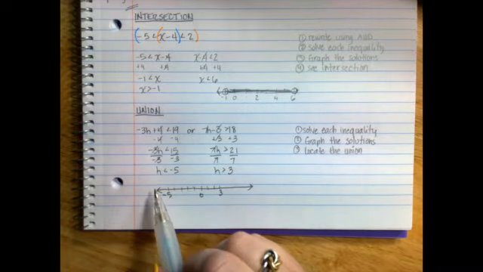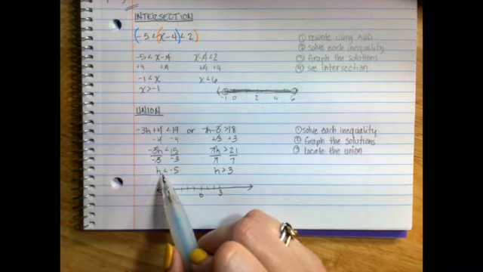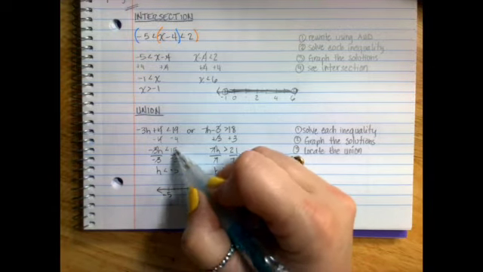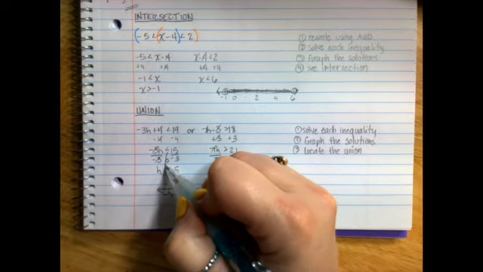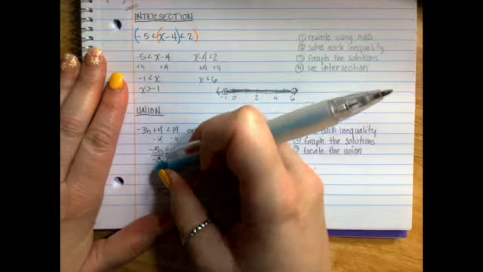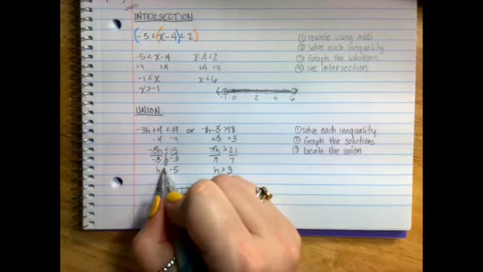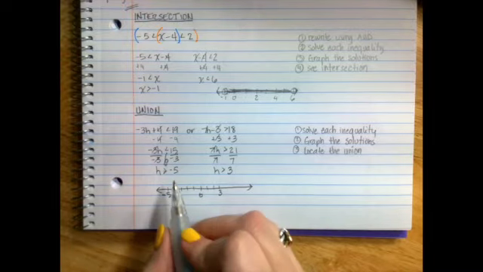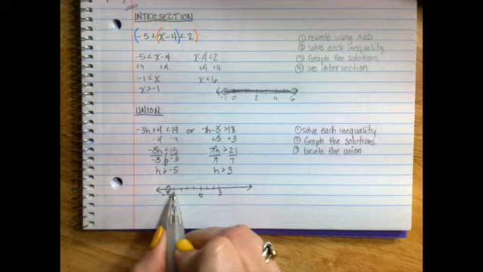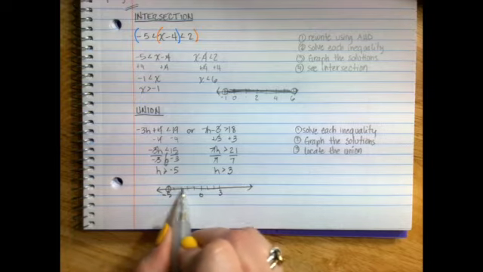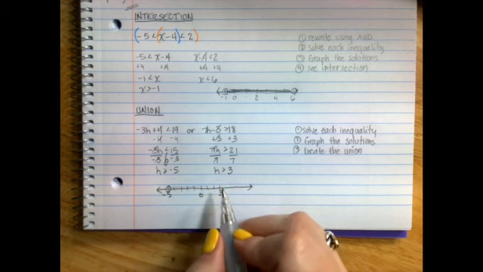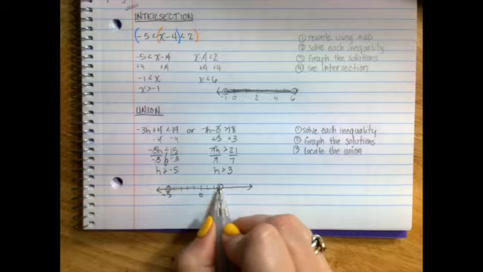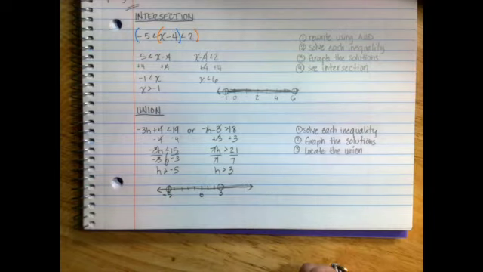All right, so h is less than negative 5. Guess what? I divided by a negative, so this thing, if you don't forget, has to flip. So I have to flip that this way. All right, so now h is greater than negative 5, so that means it's open. So it's going to go this way, shaded. h is greater than 3, which means also this way.